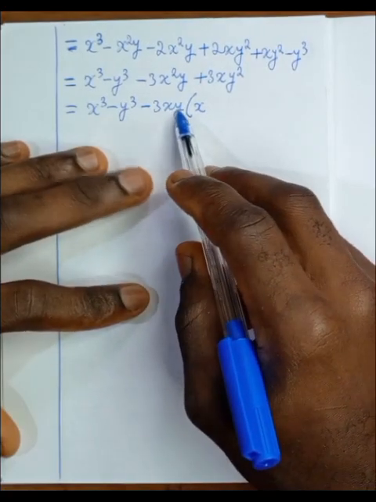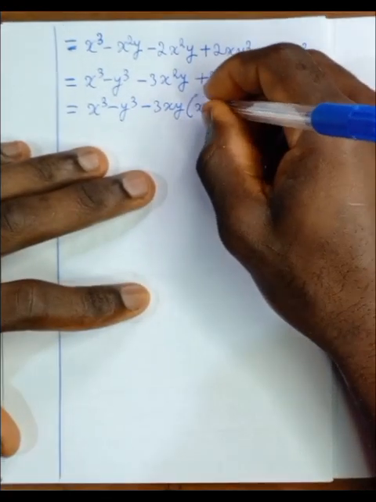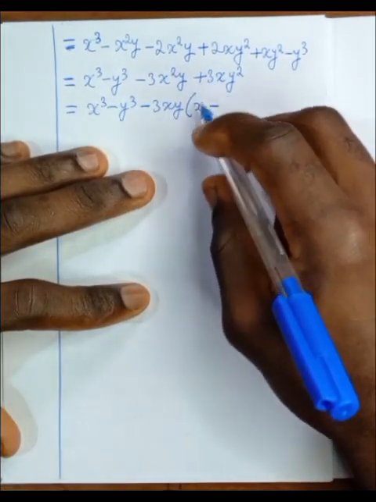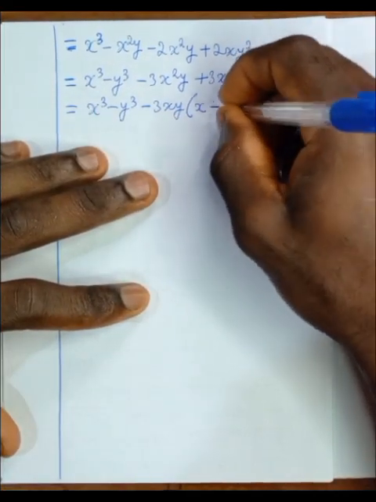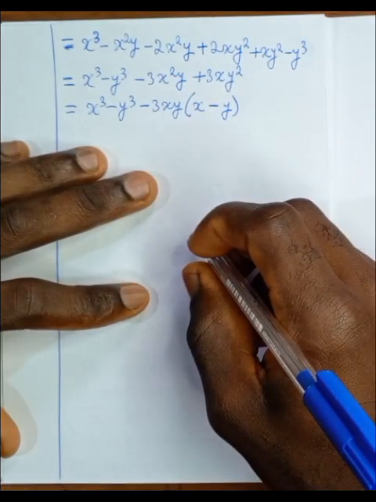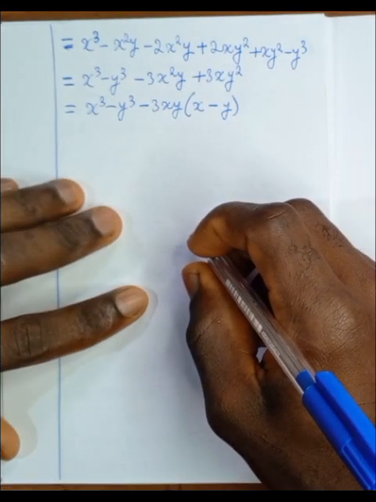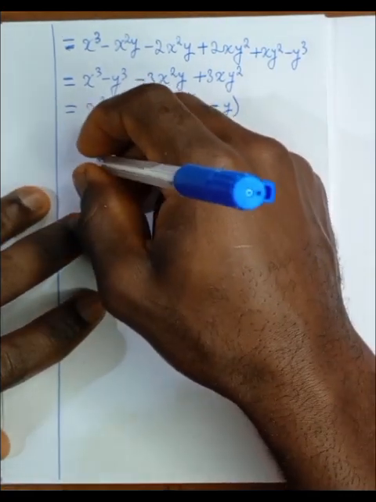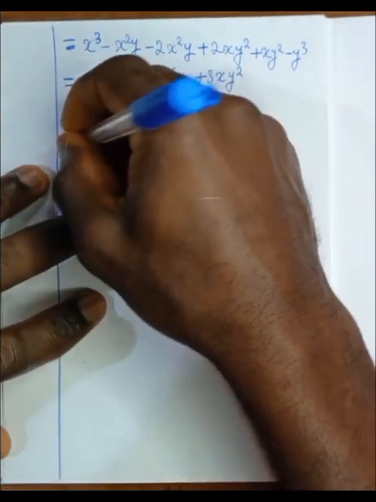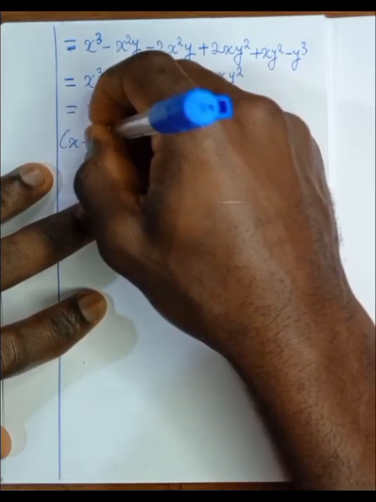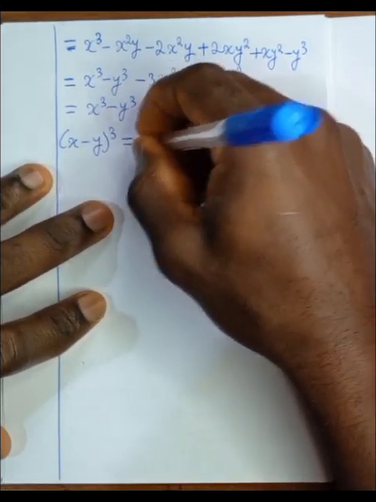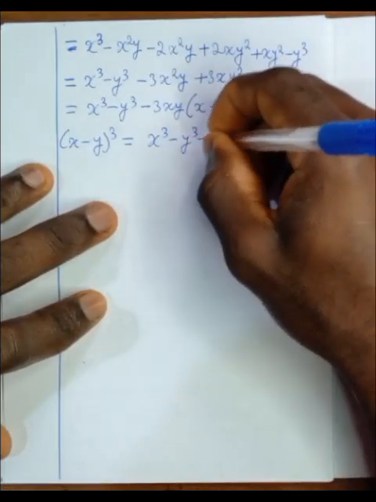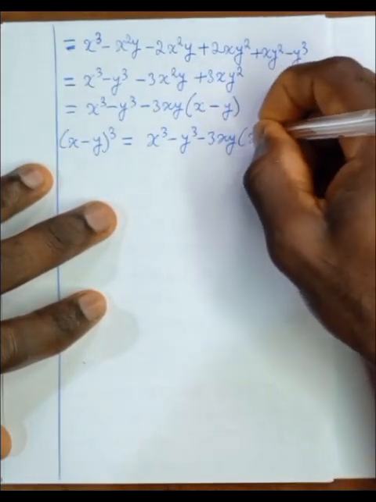Negative 3xy times negative, we know negative 3 times negative 1 gives us positive 3, times negative y gives us 3xy squared. It therefore means if we take x minus y all this cubed is equal to x cubed minus y cubed minus 3xy times x minus y.